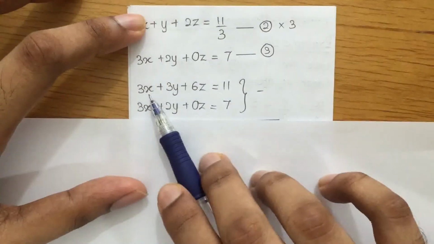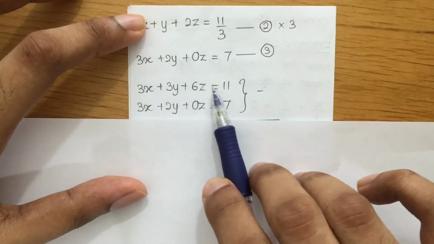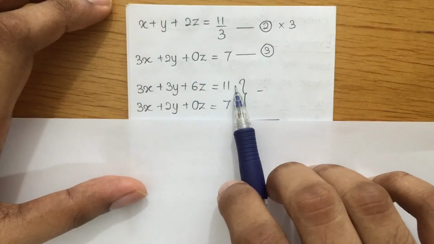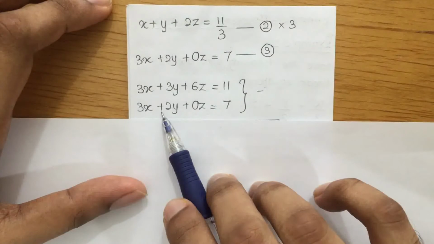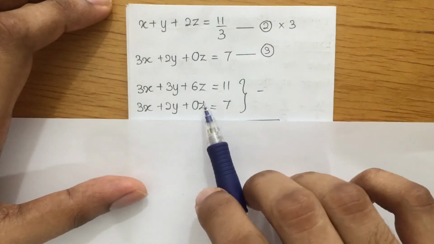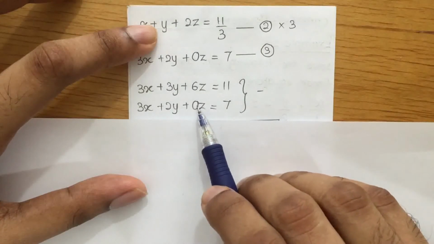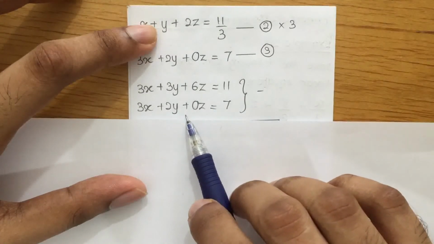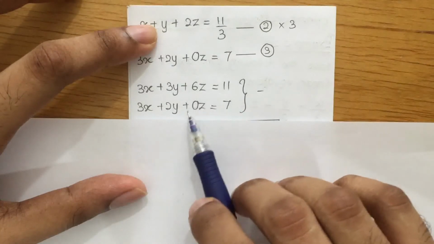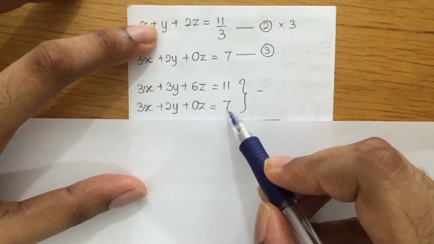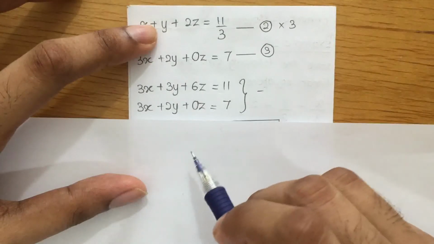When you times the whole equation by 3, you should get 3x plus 3y plus 6z is equals to 11. This is for the second equation. And then 3x plus 2y plus 0z is equals to 7. Remember guys, like I've mentioned in the earlier question, it's actually 0 over here, but the question chooses to neglect it. So it's actually a trick, guys. Make sure that you add a 0 over here. So this is your third equation.